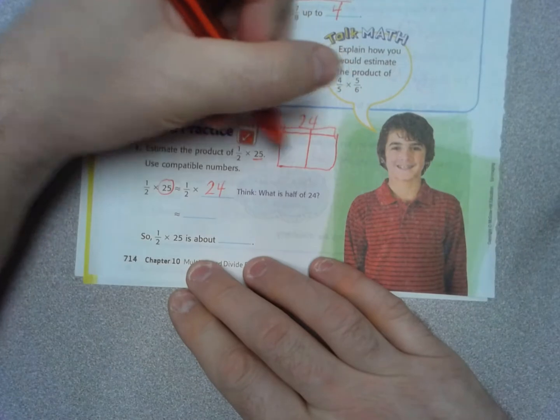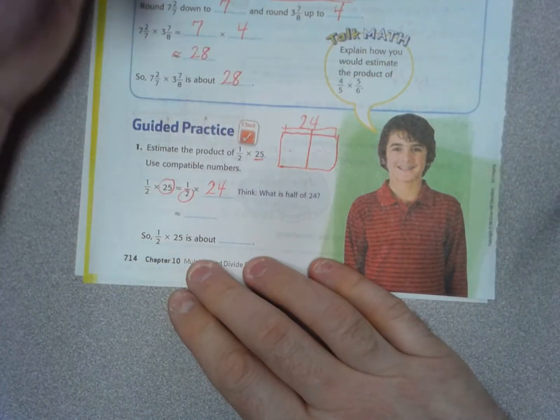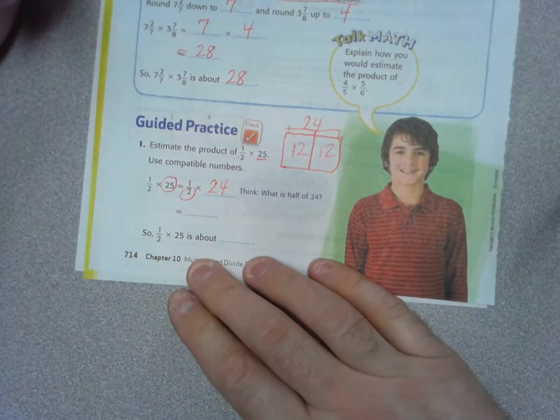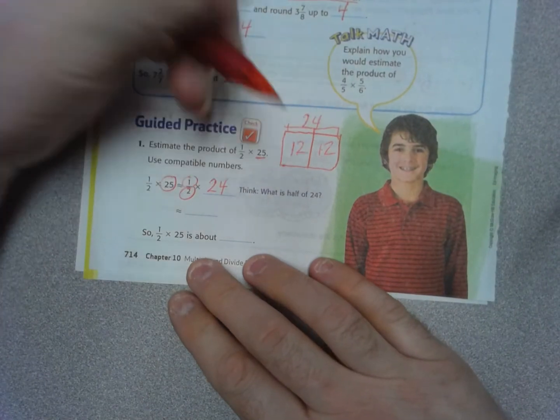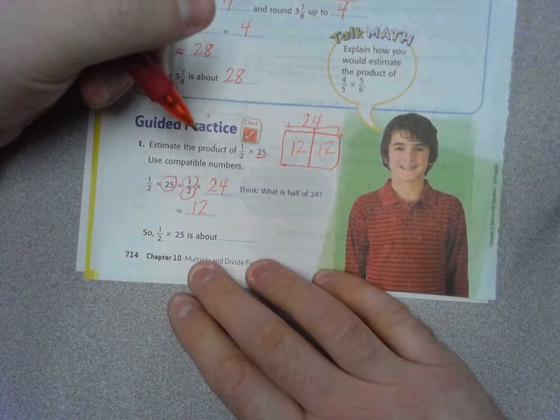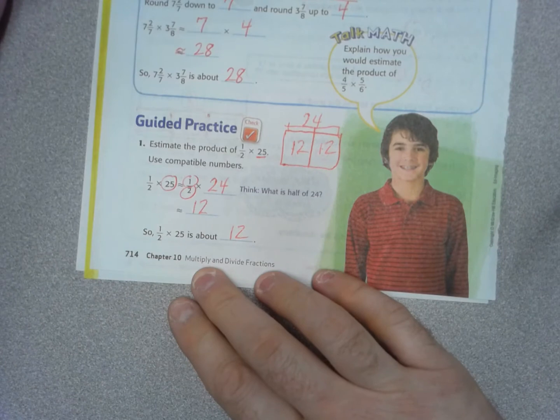So again, you have the 2, that's why we split it into 2s here. So we have 12 and 12. And again, one of those would just be 12. So half of that is about 12. So you get your answer of 12.